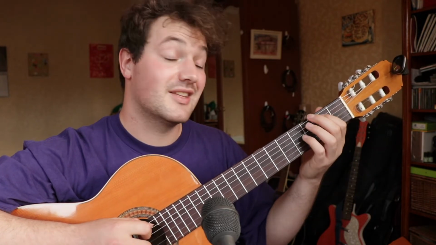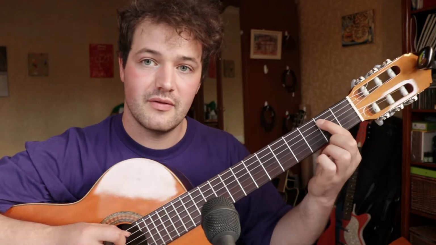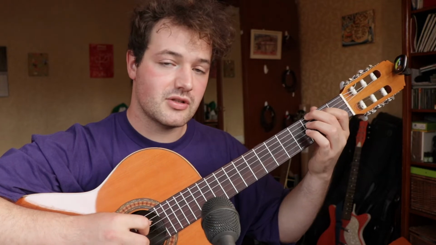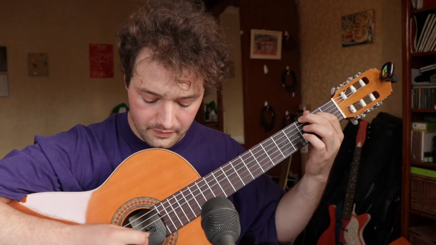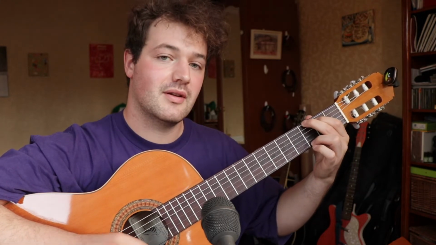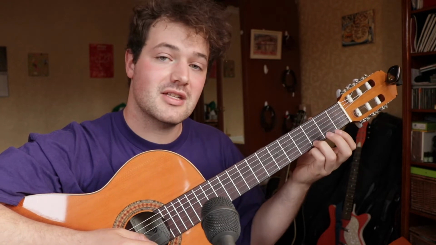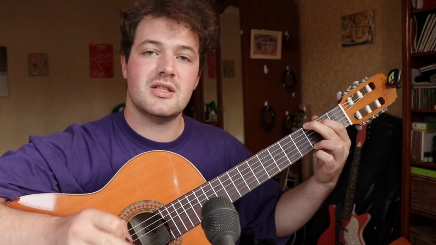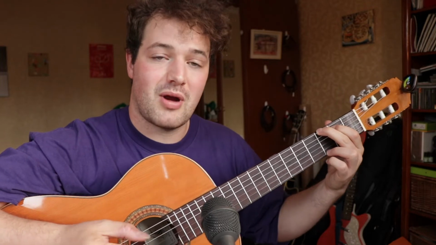So we're going to place our index finger, finger 1, on the 2nd fret of the A string. Then we're just going to leave all the other strings open until we get to the top E string. That string right there. And we are going to hold down that 3rd fret on the high E string to produce yet another G.